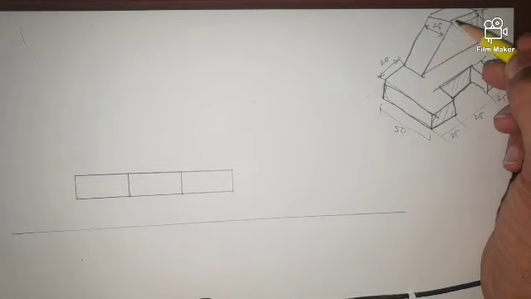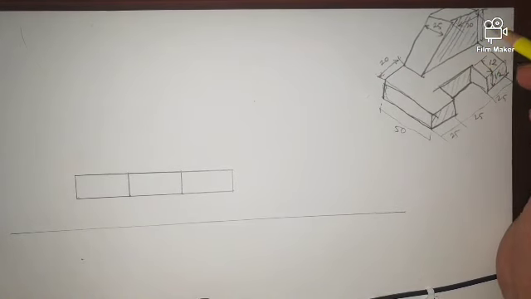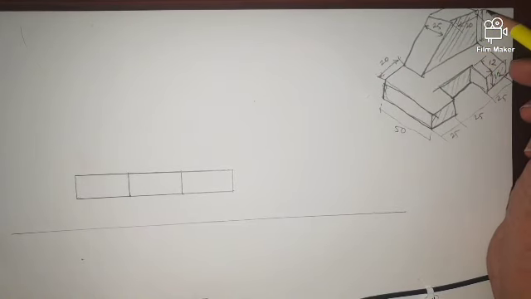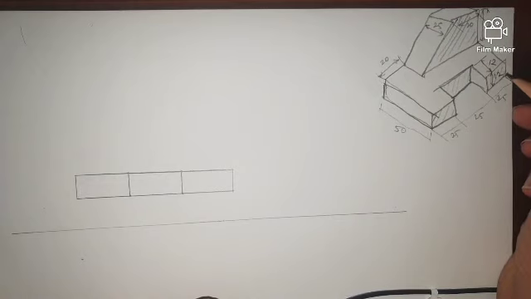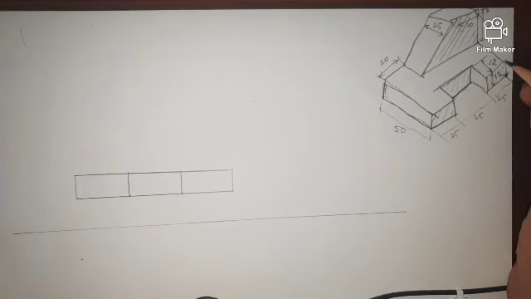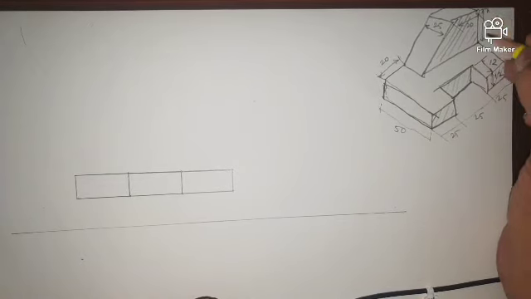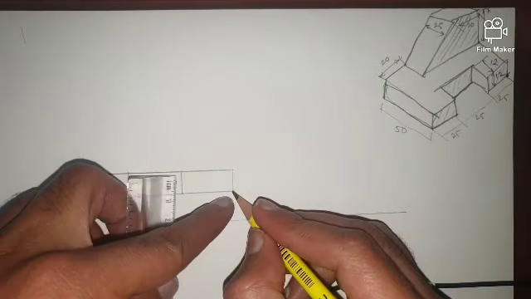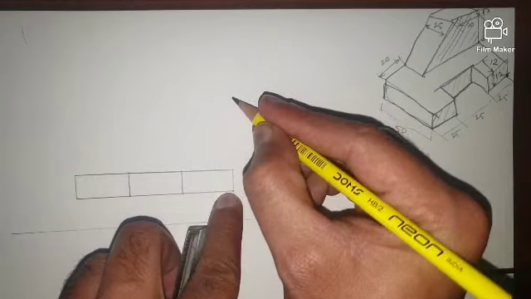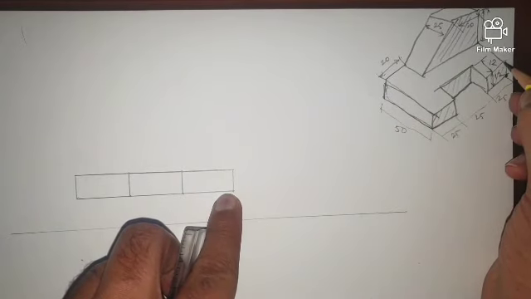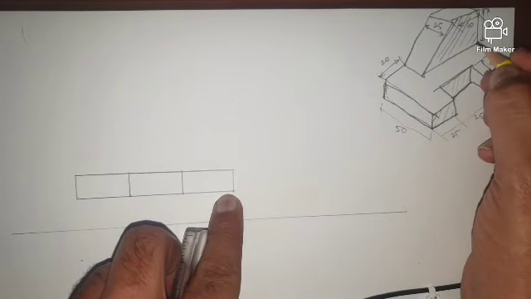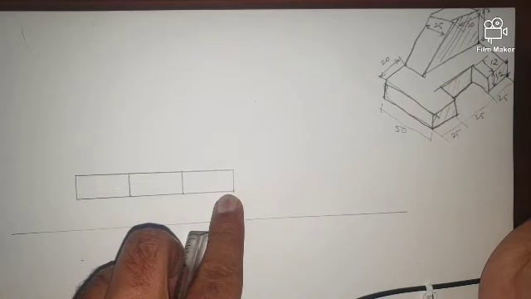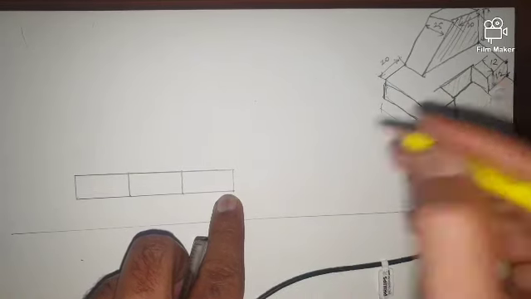Now we have to draw this block right here. The height is 25. Alright, so the total height from the bottom point, this point, will be 12 plus this 25, which accounts to 37. So from this point you can either make 37, or from this point, and this point, they are coinciding in the front view.